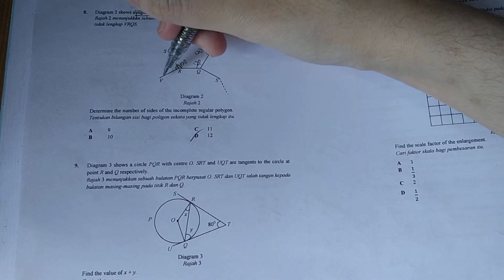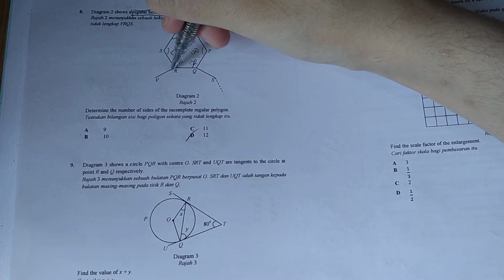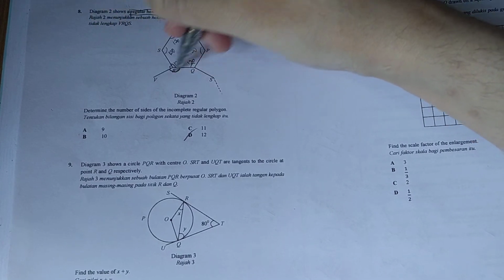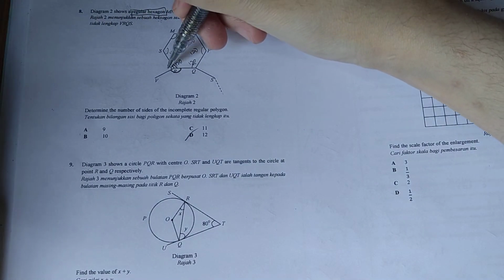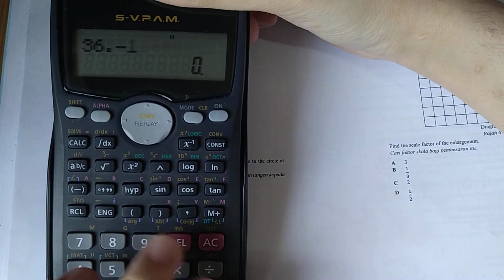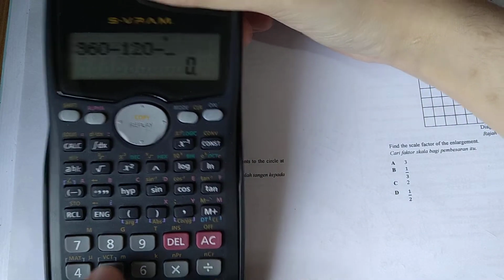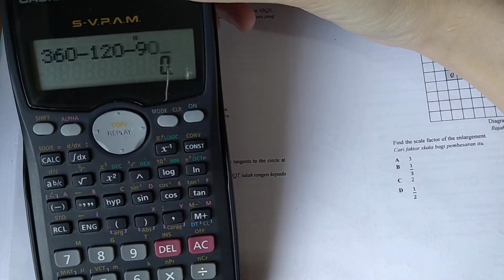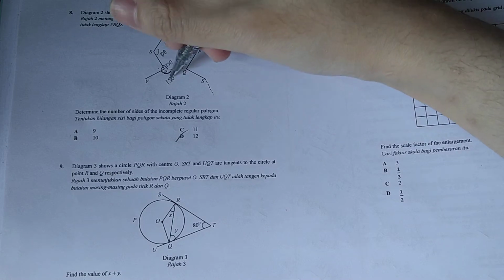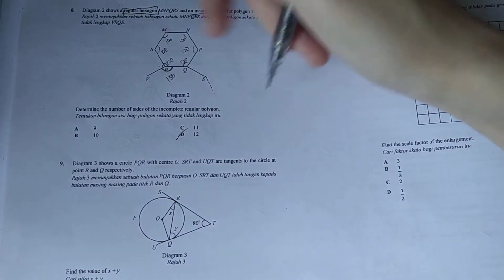You know why? Because look here, this is a polygon. So what I can do, I can find the interior angle of this incomplete polygon first. How to find: 360 minus 120 minus 90 is 150. Let's try it. 360 minus 120 minus 90. Yeah, see, it's 150. And I know 150 is the interior angle for a 12 side polygon.